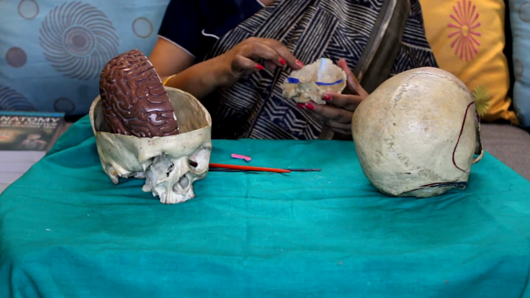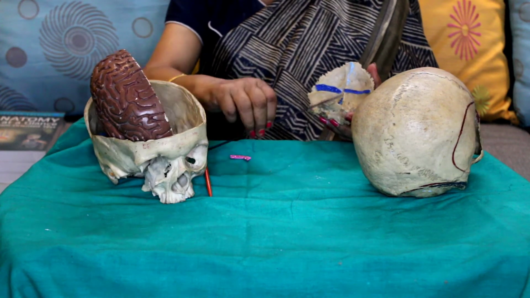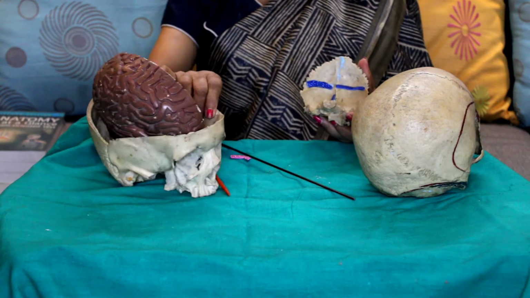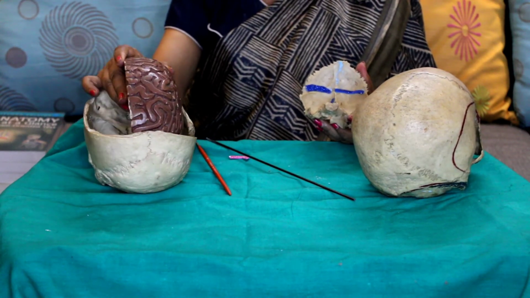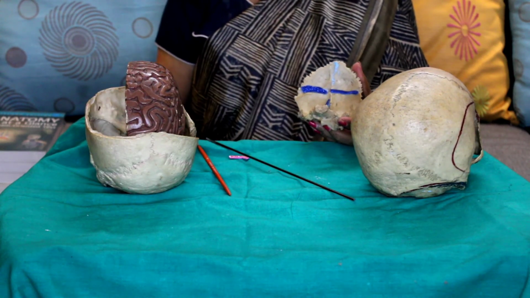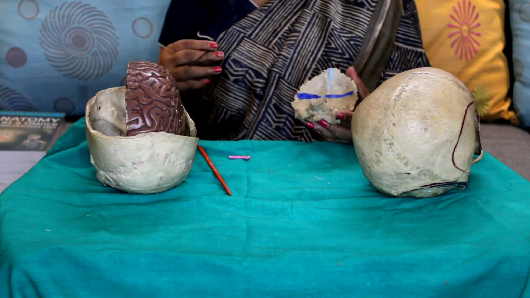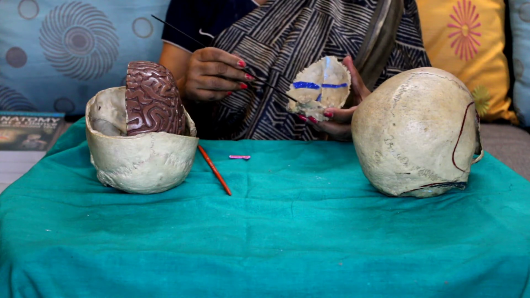Now it divides into 4 fossae. The upper one is the triangular fossa. This triangular fossa lodges the occipital pole of the brain, and this forms the major part of the posterior cranial fossa. Next there is the quadrilateral fossa.